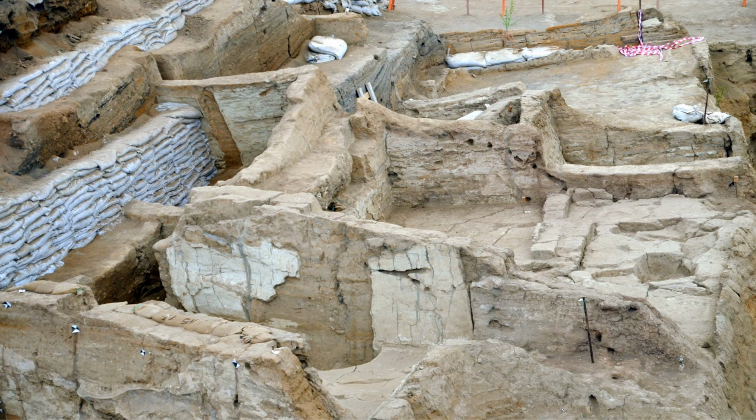Çatalhöyük, a settlement in present-day Turkey, is one of the best preserved examples of a Neolithic village. It was home to around 6,000 people at its peak. Homes were made of mud bricks and built close together. People entered through the roof. The community farmed wheat and barley, raised animals, and created beautiful artwork.